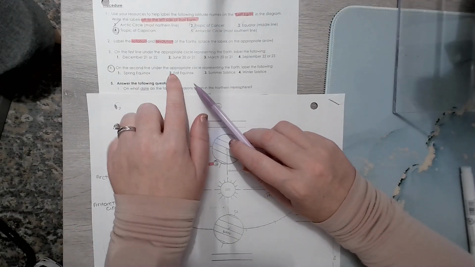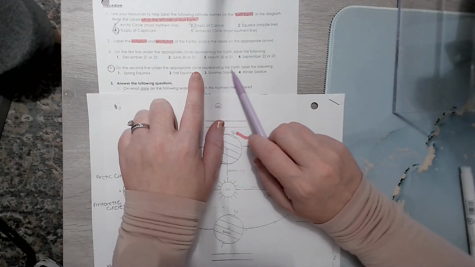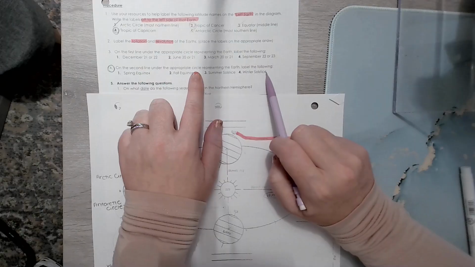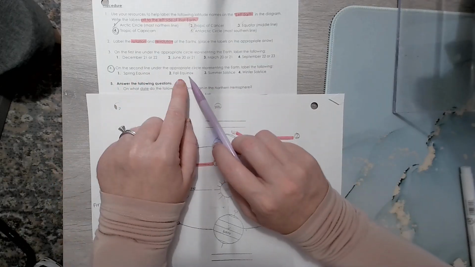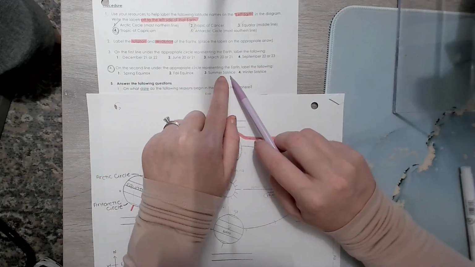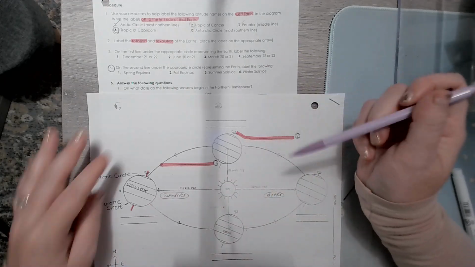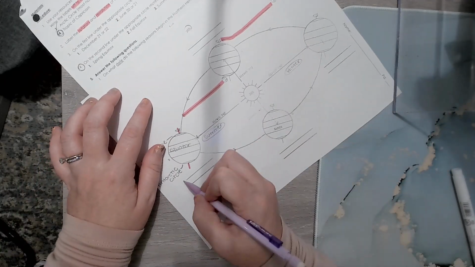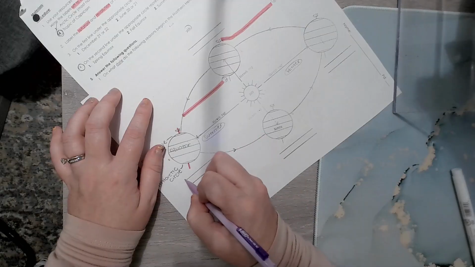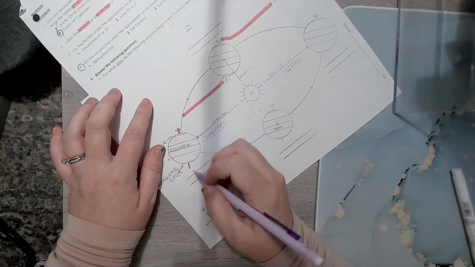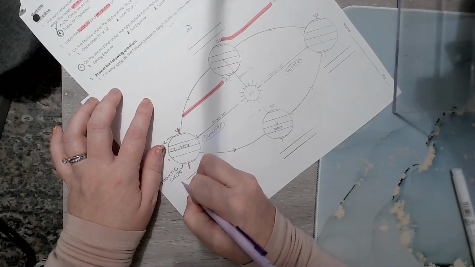On the second line under the appropriate circle representing the Earth, label the following: spring equinox, fall equinox, summer solstice, winter solstice. So number 3 is going to go on your firstmost line. Okay, so this is number 3.